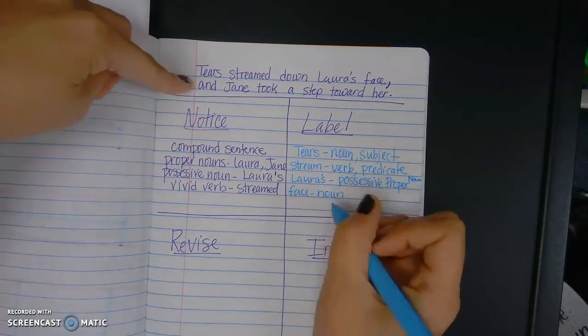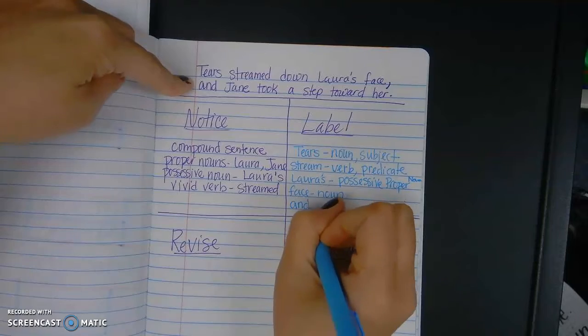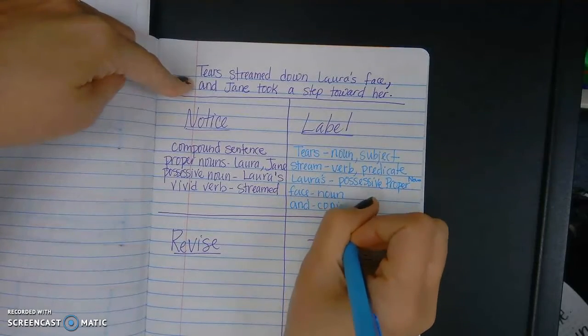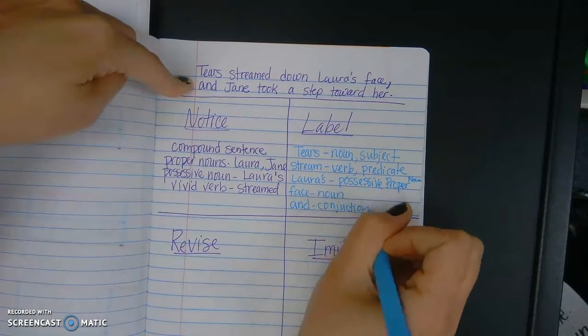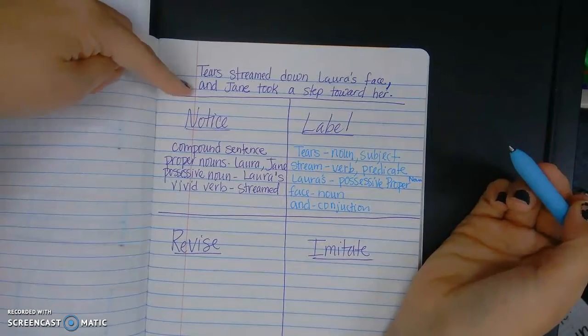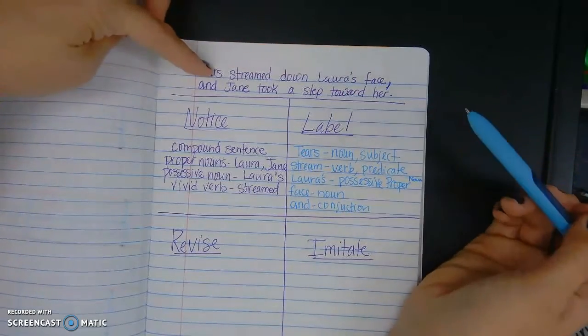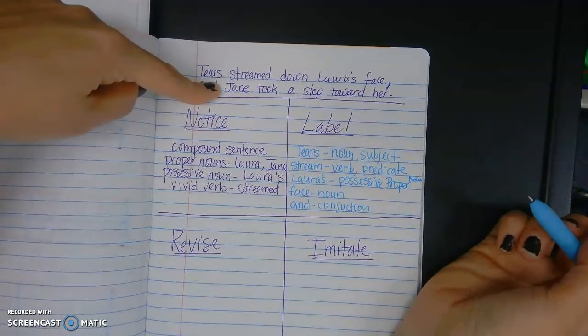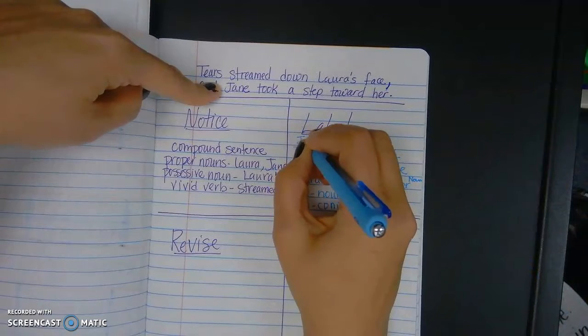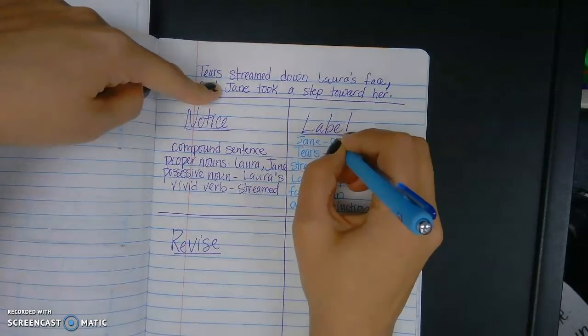Let's see. And, that is a conjunction. That's why we have a comma and the word and, because it's combining these two simple sentences. Then we have Jane. I'm going to write it up here. It's a proper noun.